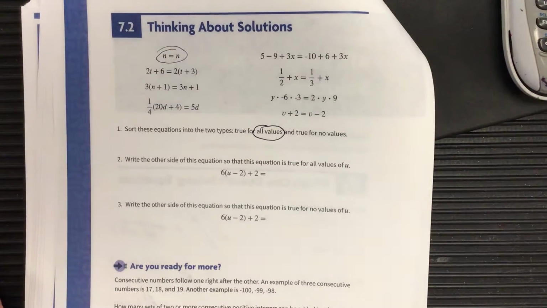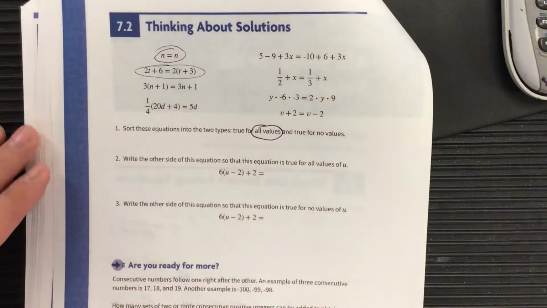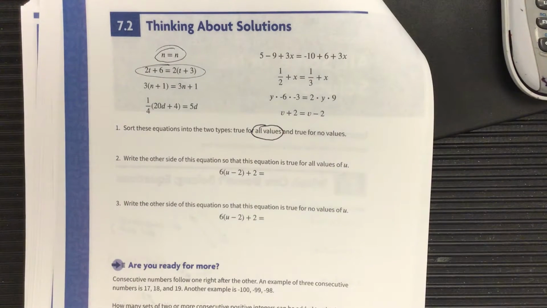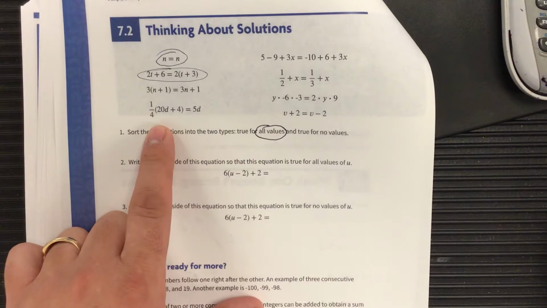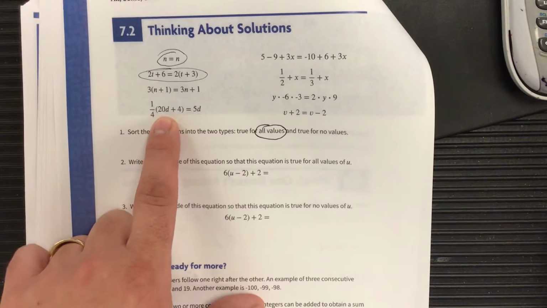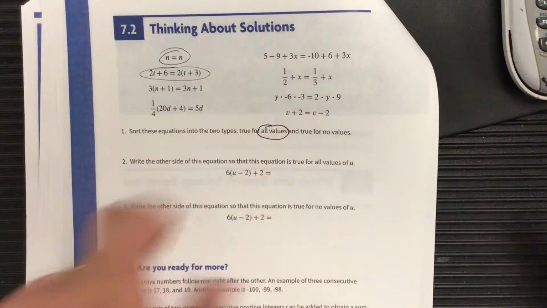Okay. Josh. 2t plus 6 equals 2t plus 3. Yes, that one is. If you were to distribute that, it'd be the same. Just to give you a hint, I have 1, 2, 3, 4, 4 of them that are the same. The bottom one of the first one. This one? Yeah. 1/4 of 20d would be 5d. 1/4 of 4 would be 1, so we need a plus 1 there yet to be exact. So that one does not work.